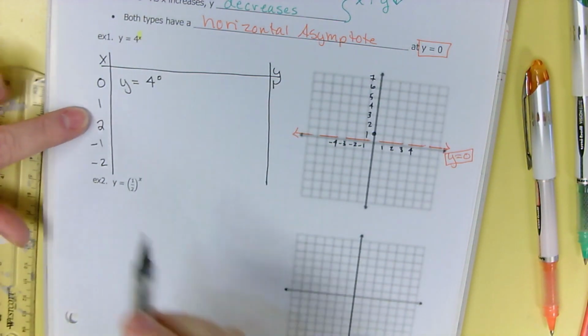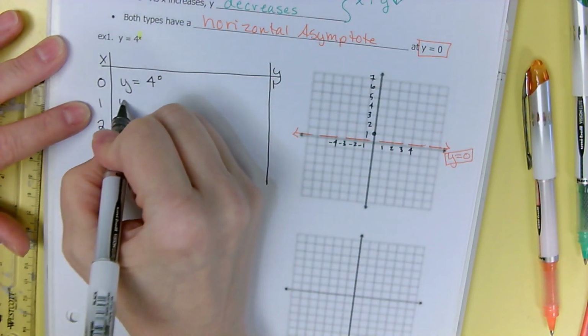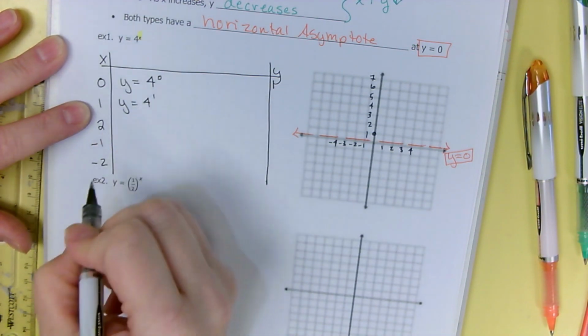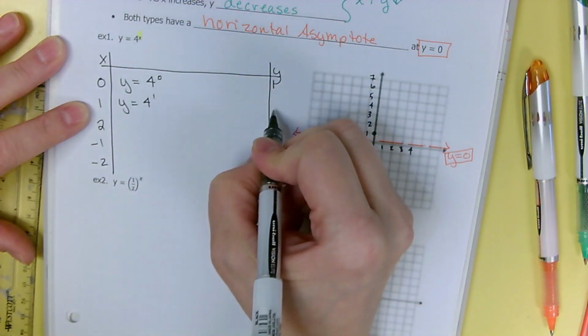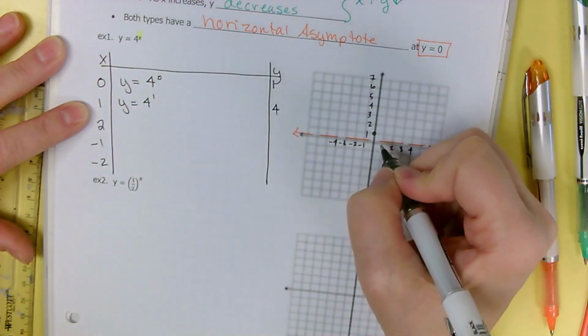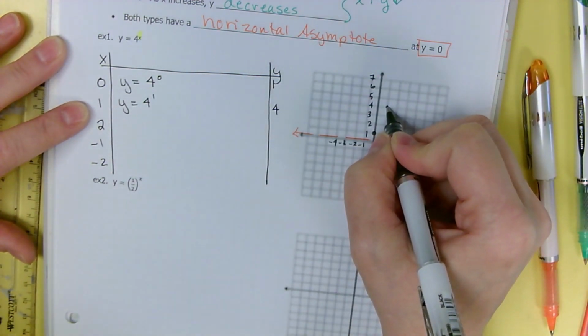All right, let's try the 1. Fill in 1 for x. We get y equals 4 to the 1. And 4 to the 1 is just a 4. So at 1, 4, make a dot.